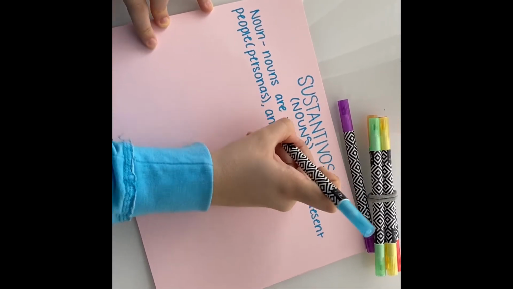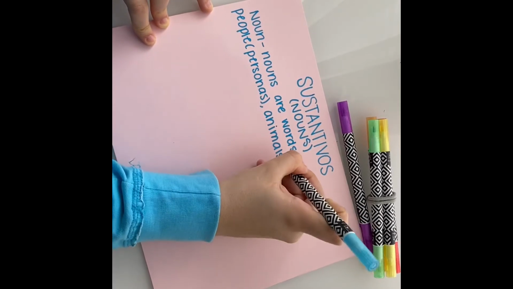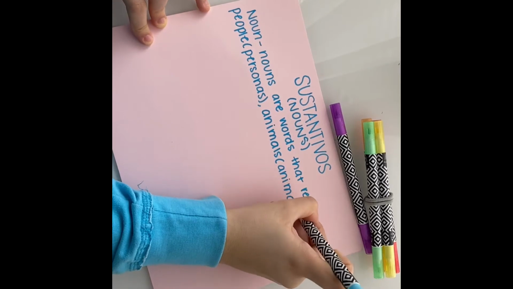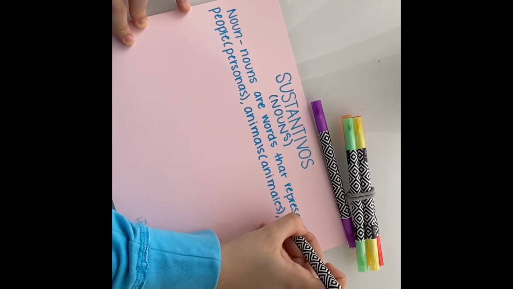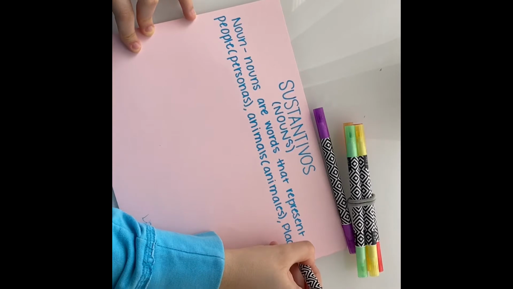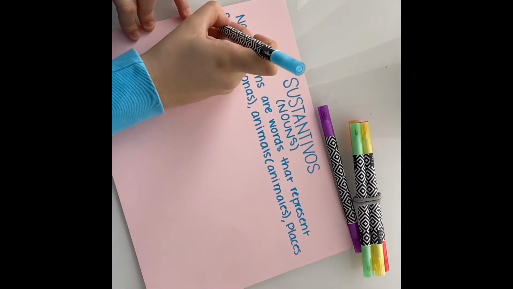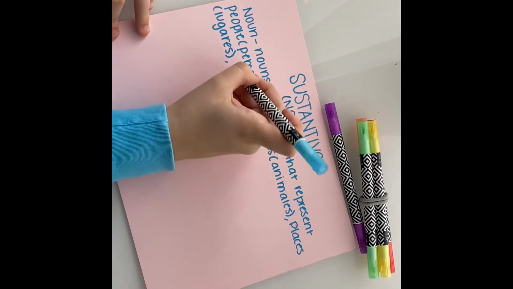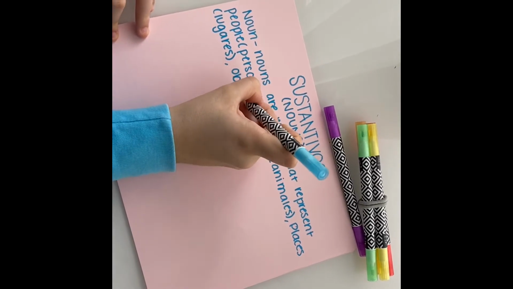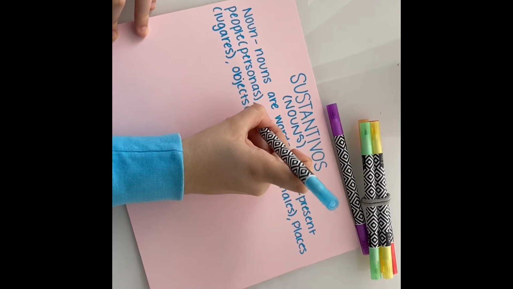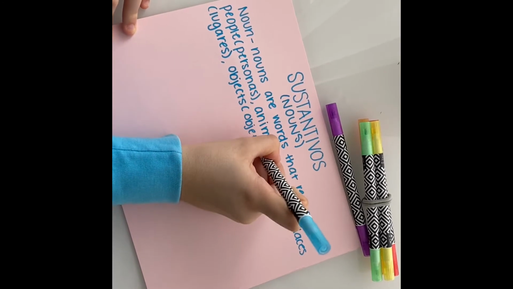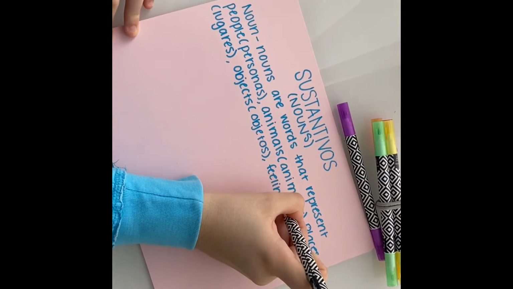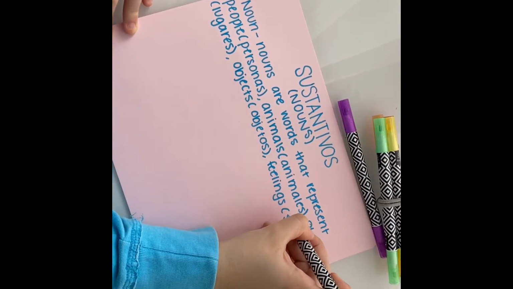animals. In Spanish is animales. Places. In Spanish is lugares. Objects. In Spanish is objetos. And feelings. In Spanish son sentimientos.